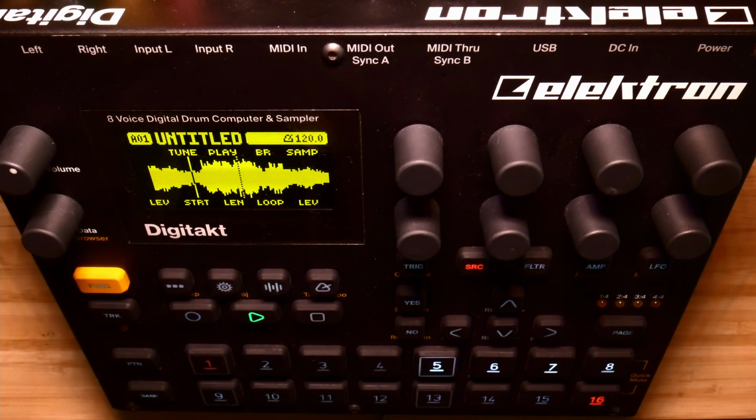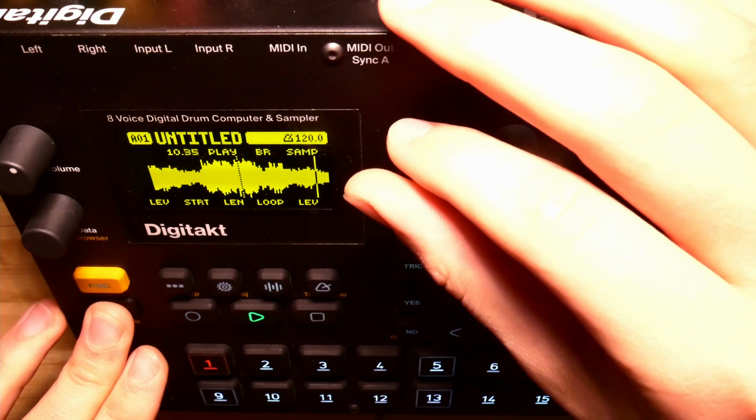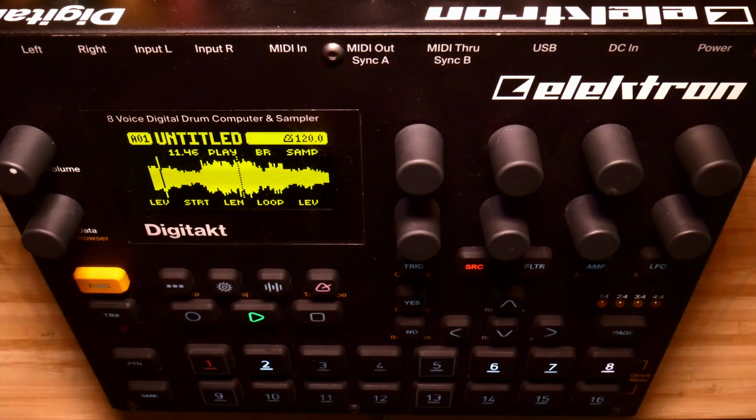Just playing it back normal first. Pitch it up. Almost an octave.